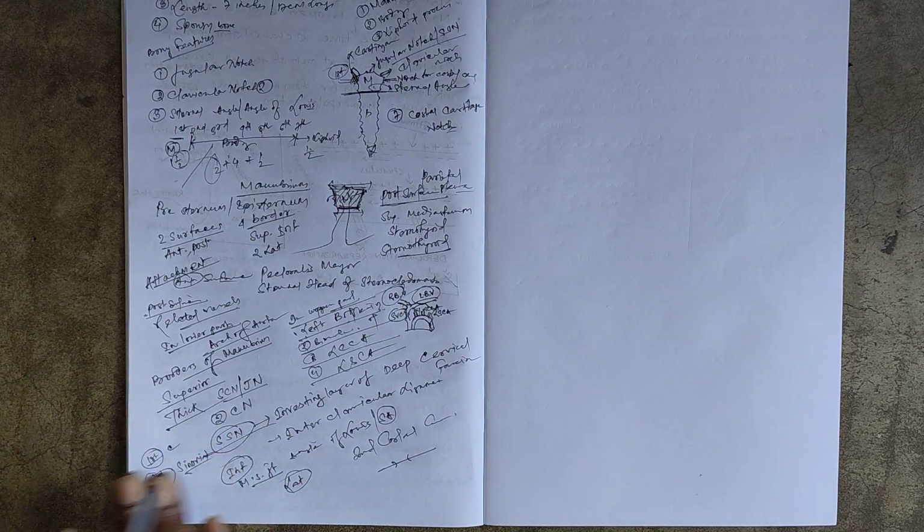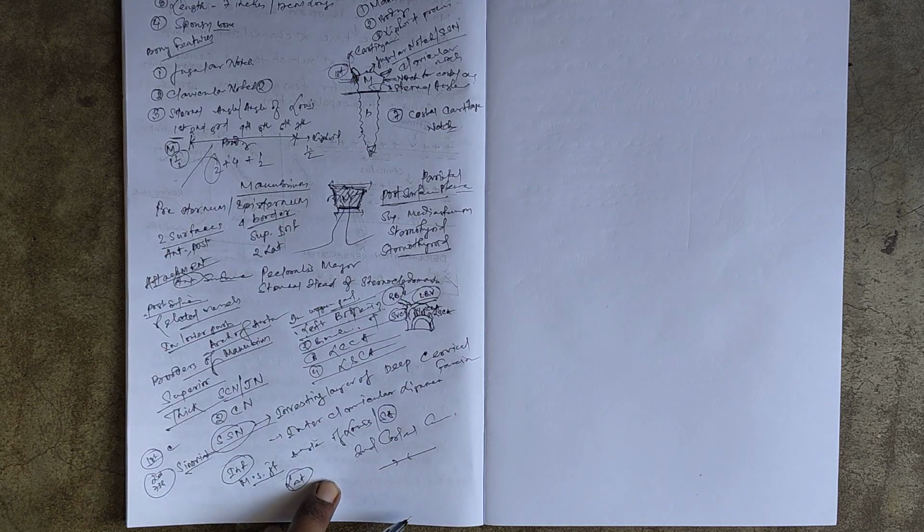Then we have come to the manubrium. The manubrium is also known as the presternum or episternum. It is wider above than below. It has two surfaces, anterior and posterior, and four borders: superior, inferior, and two lateral borders.